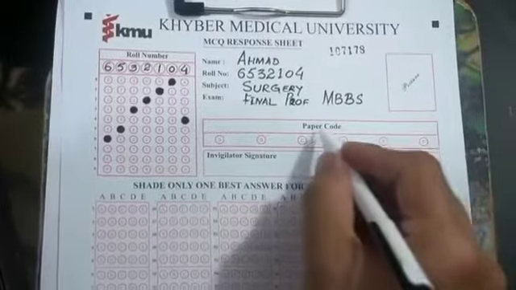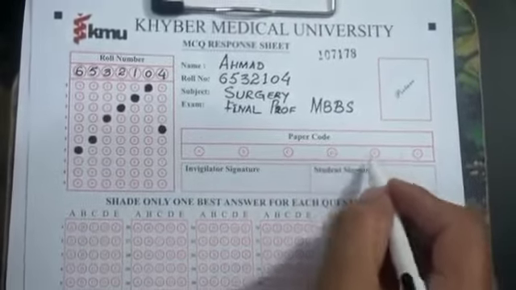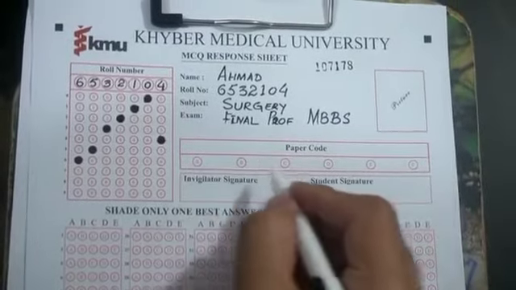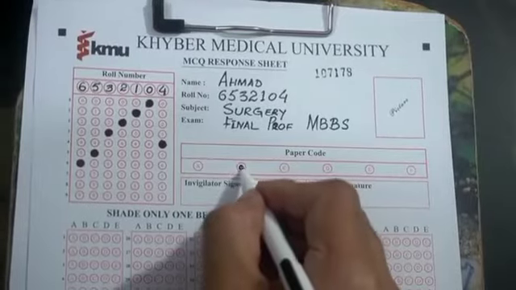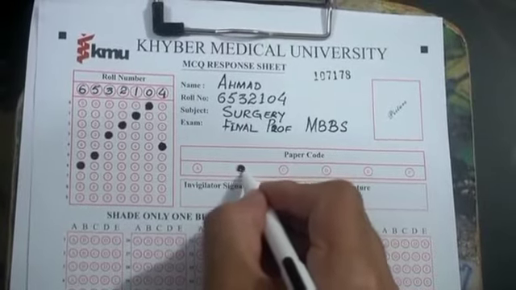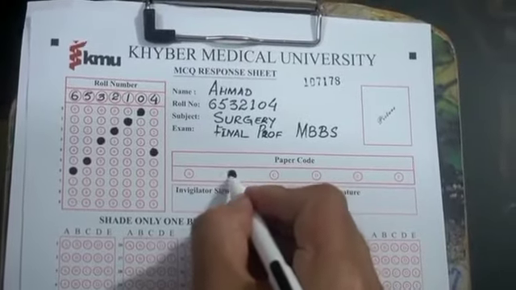Once you are done with this section, then jump to the next section, which is paper code. This is again a critically important area you must take care of. A lot of students make serious mistakes while writing the proper paper code on the response sheet.